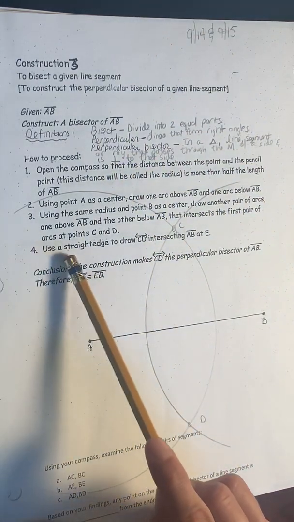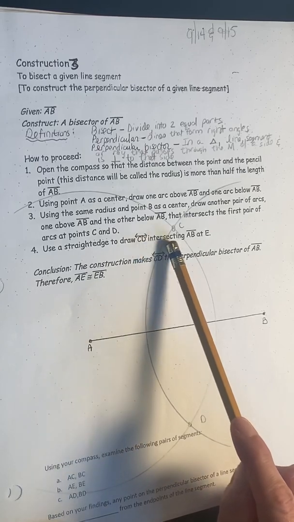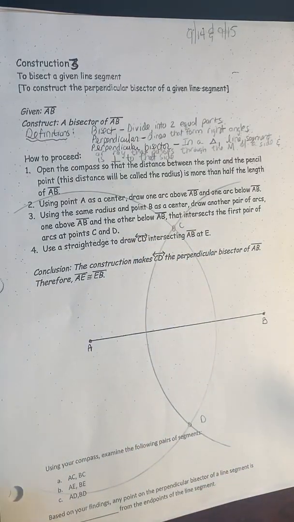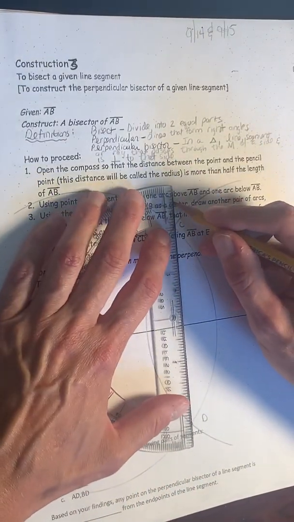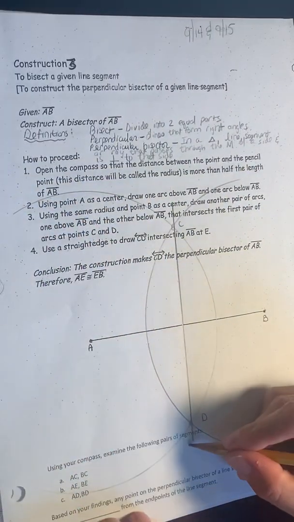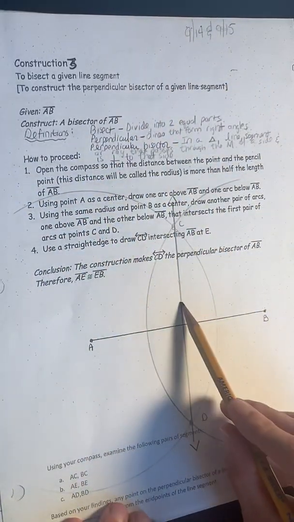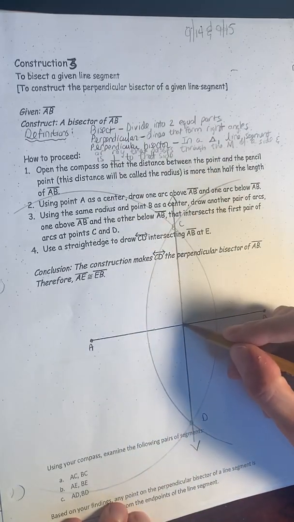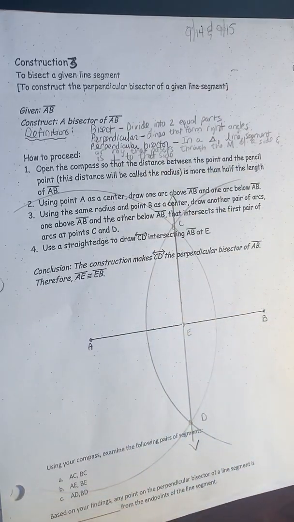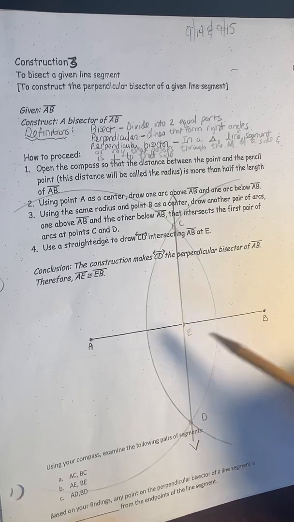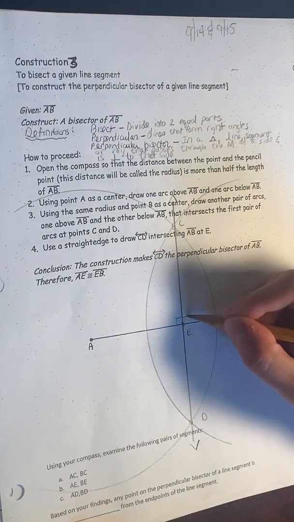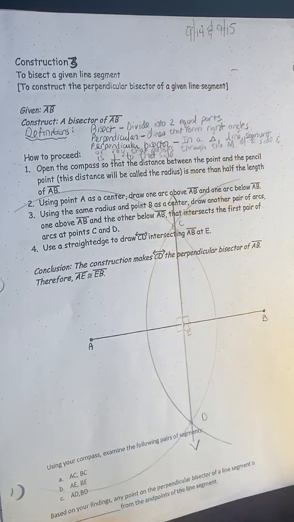Final step, use a straight edge to draw line CD intersecting segment AB at E. So we're going to draw a straight line connecting C and D. It's going to cut through segment AB. Where your perpendicular bisector hits your line, we're going to call that point E. Now, in fact, this is a perpendicular bisector to segment AB because if you notice, right angles are formed at point E. So if you want, you can put your right angles in. Remember that little box represents a 90-degree angle.